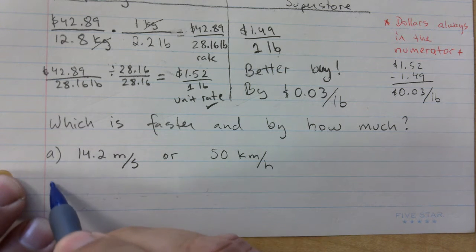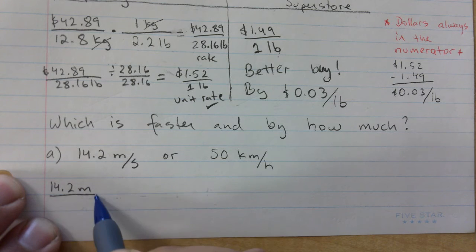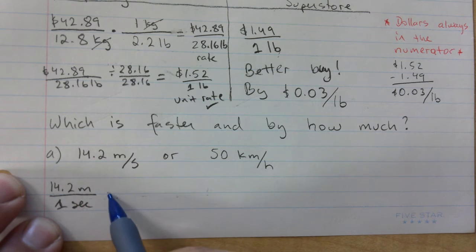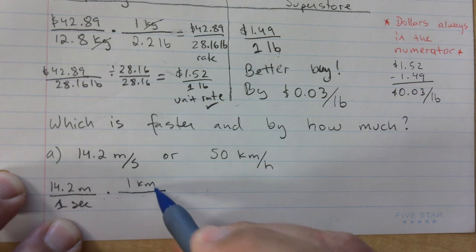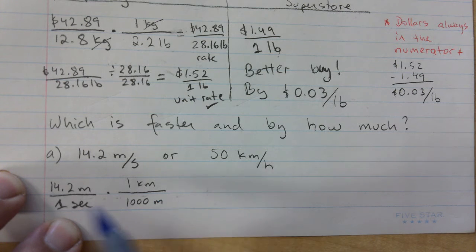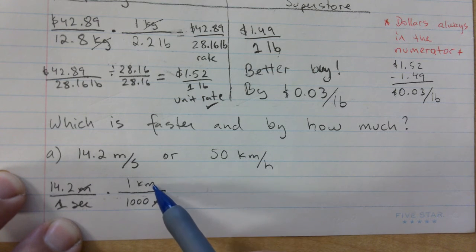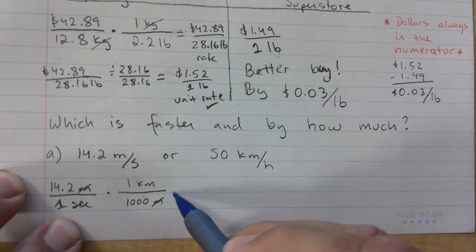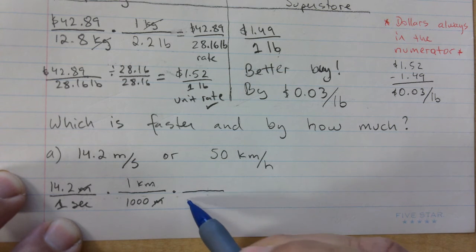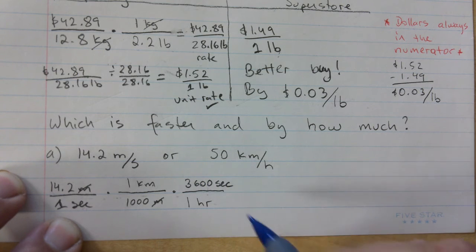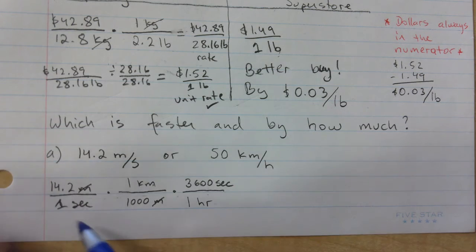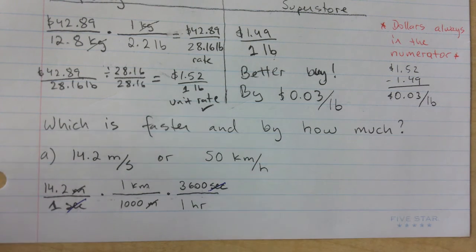So I'm going to write 14.2 meters over 1 second. And I know that 1 kilometer has 1,000 meters, and that cancels out the meters here. I have what I want, which is kilometers. And I know that 1 hour has 3,600 seconds, and that allows me to cancel out the seconds here. So this is what your setup should look like.